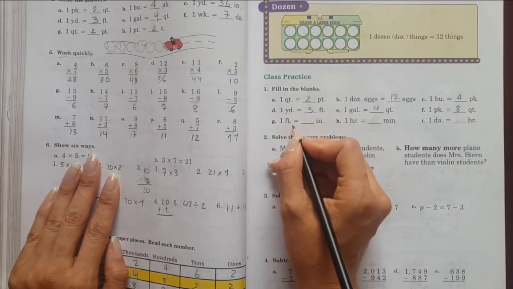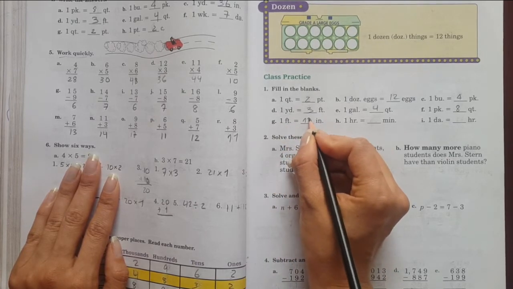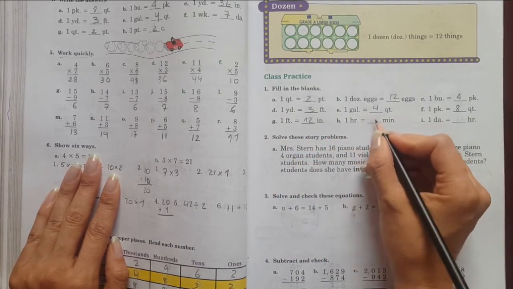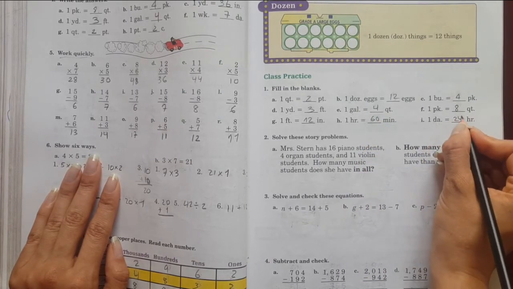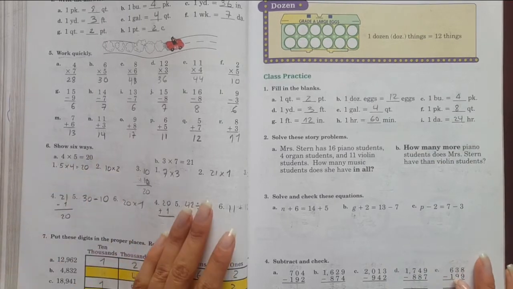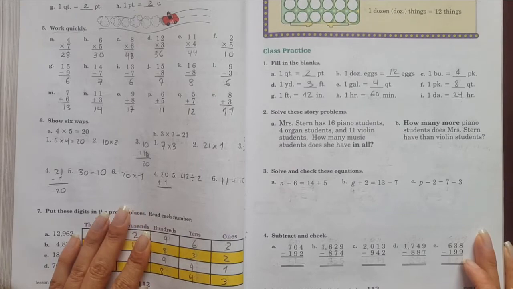How many inches has 1 foot? 12. How many minutes has 1 hour? 60. And how many hours has 1 day? 24. Eso ya lo sabían. So super easy. Now, point number 2 says, solve these story problems.